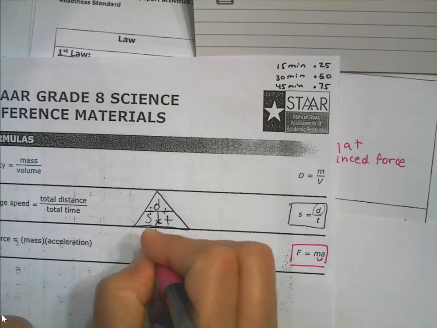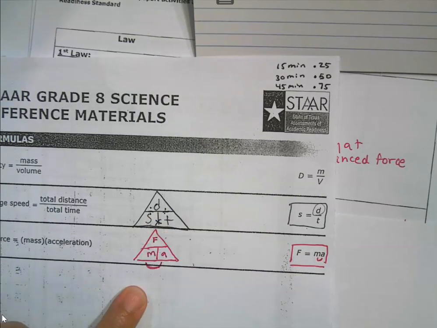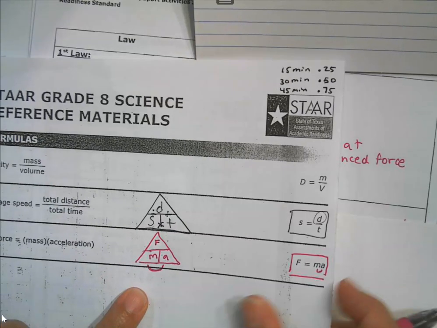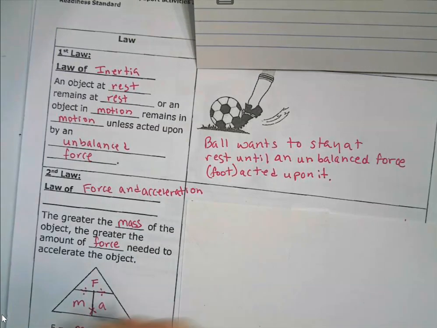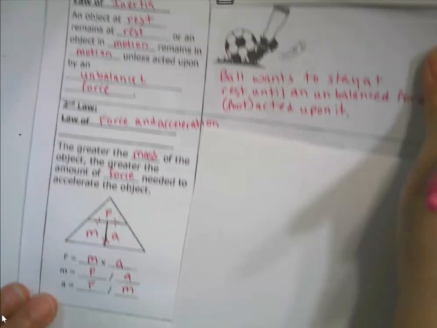And my leftover F, I'm going to put up on top. So then if you look at it, it's F equals MA. Exactly the same right here. Do not forget that from top to bottom we divide. And one right next to the other, I'm going to multiply. So then right here, we look at the formula.